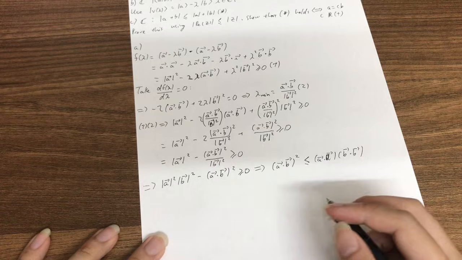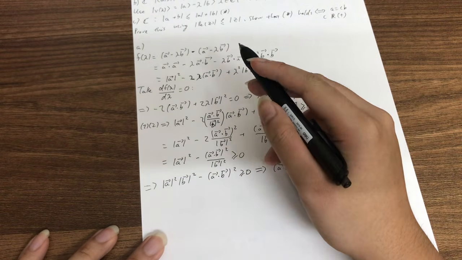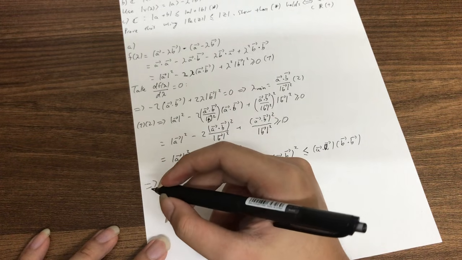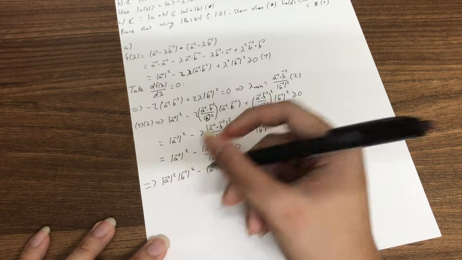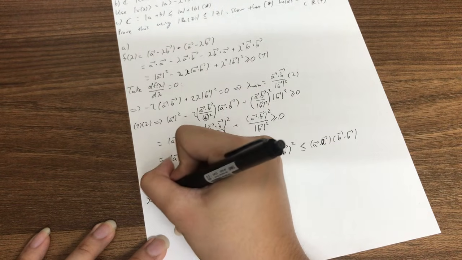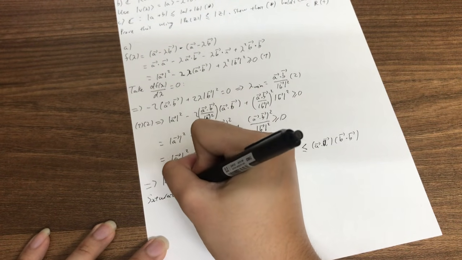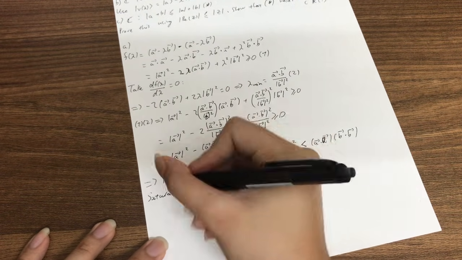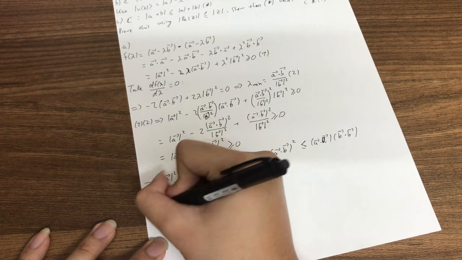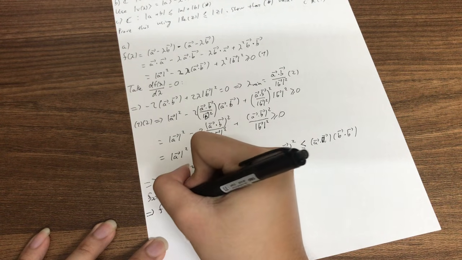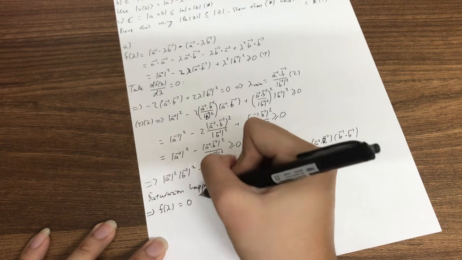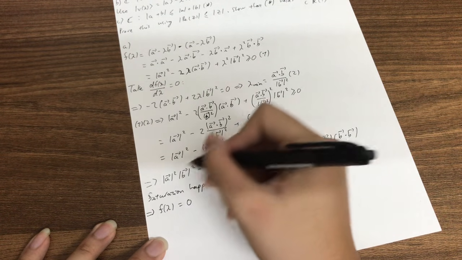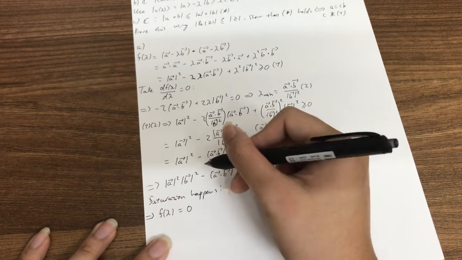Now we're going to solve the next question, which is when the inequality is going to be saturated. Saturation happens when f of lambda minimum is equal to 0.